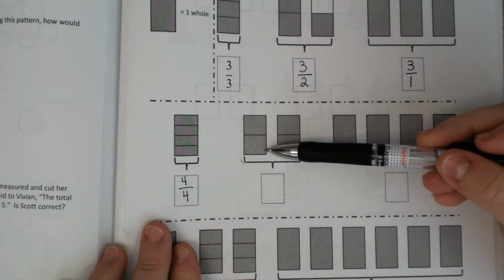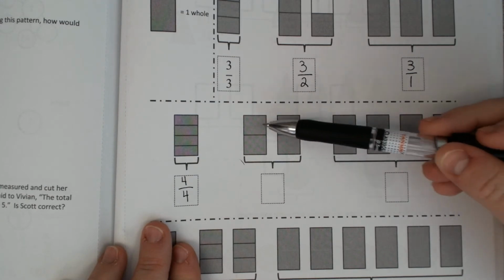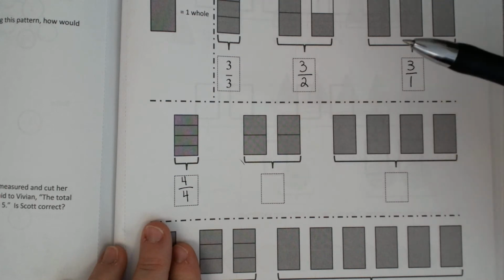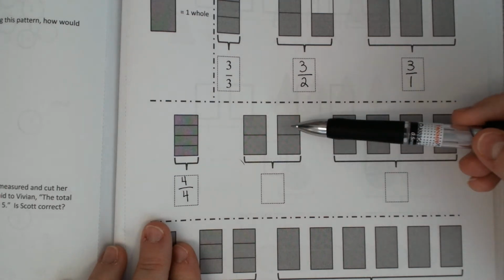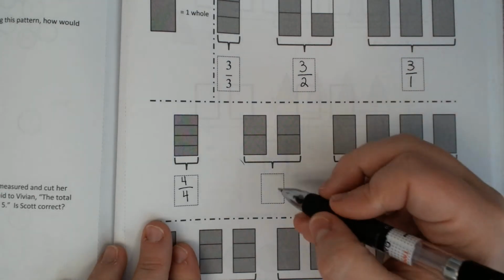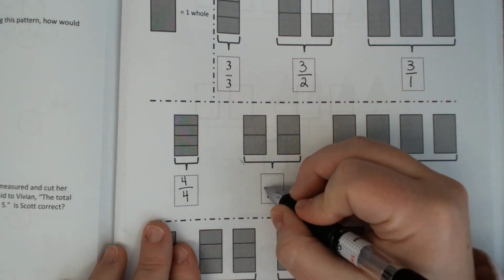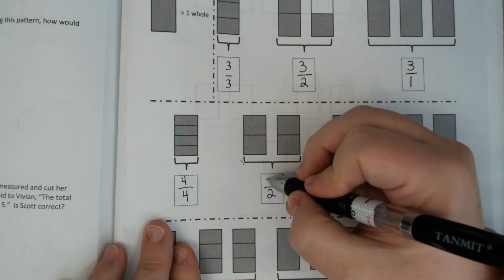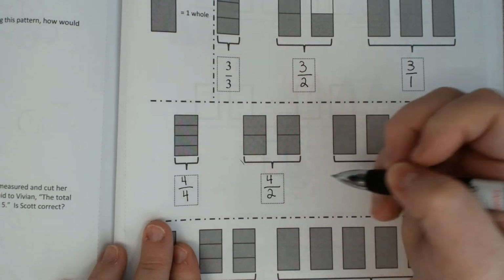Here I have a whole and a whole. It's partitioned into 1, 2, or 1, 2, sorry. So I have halves. And I have 1, 2, 3, 4. I have 4 halves that are shaded.